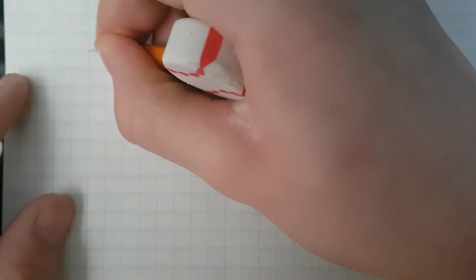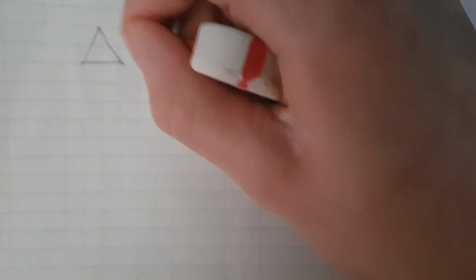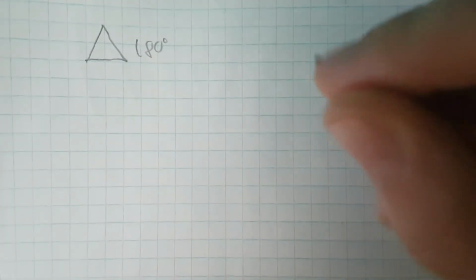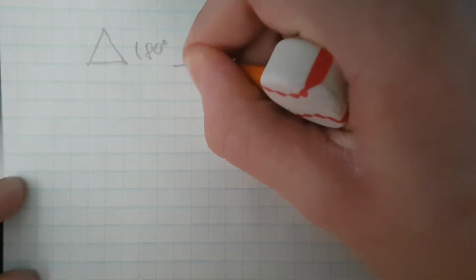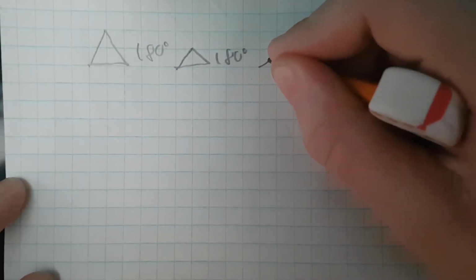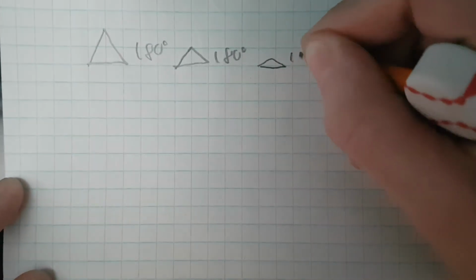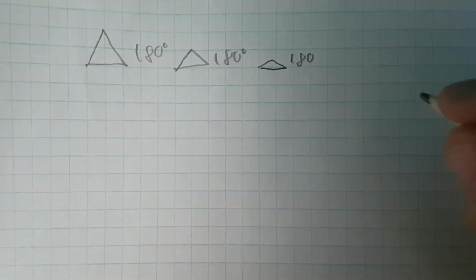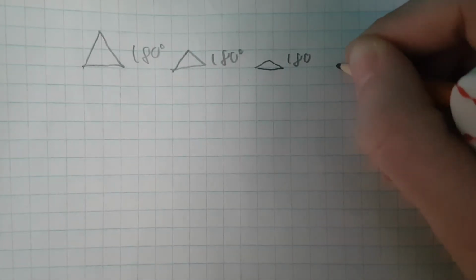If we take a normal triangle, which I can actually draw better because there's no lump up here, we know this thing has 180 degrees, right? Now what happens if we start flattening the triangle? Well, it still has to have 180 degrees. Let's flatten it again. 180 degrees. You see where I'm going with this? What if we now flatten it to be a line?